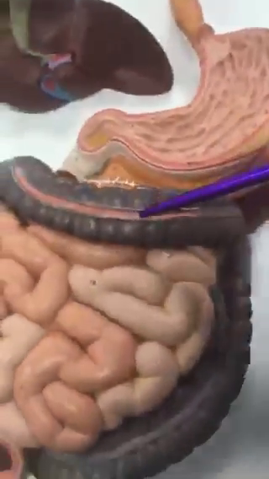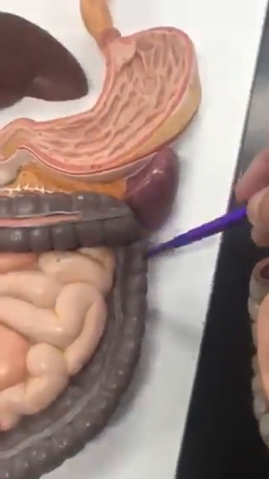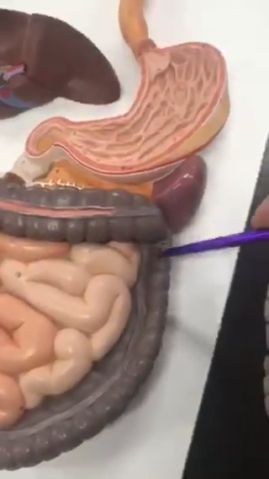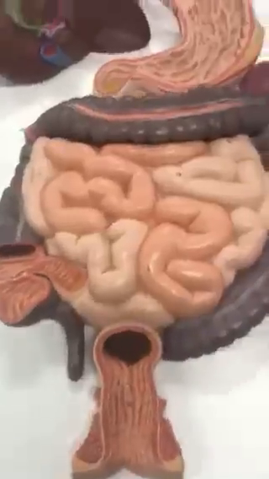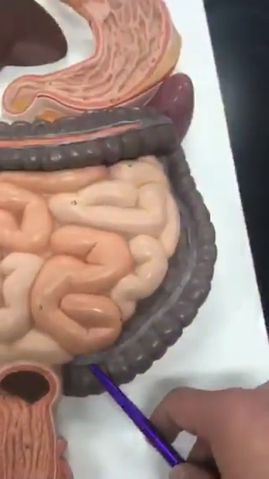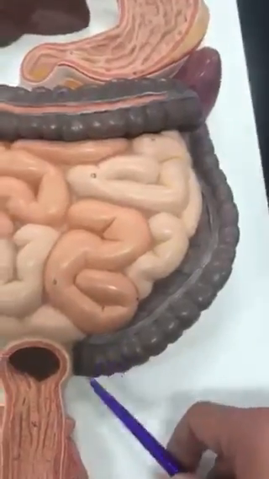Right? As we move across the transverse colon, then you see another bend going downwards. This is right next to the spleen. This is the splenic flexure. Right? Now, the large intestines, the descending colon continues down. As it continues down, it turns into the sigmoid colon.